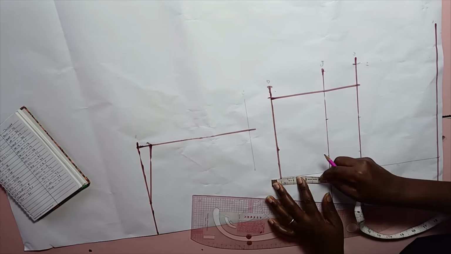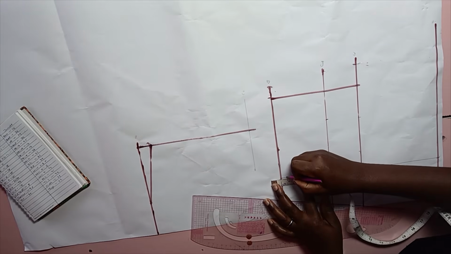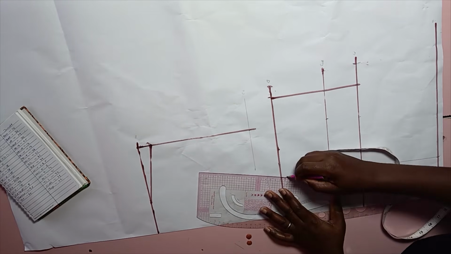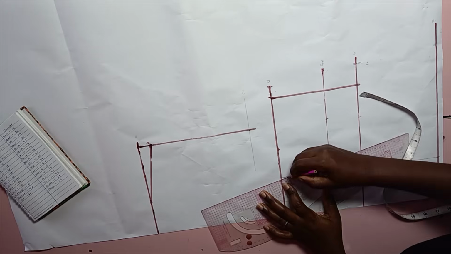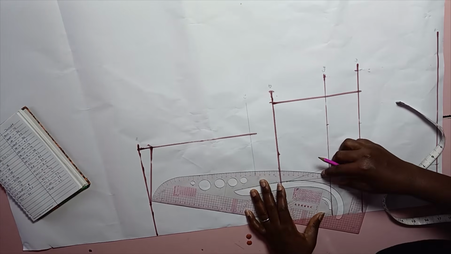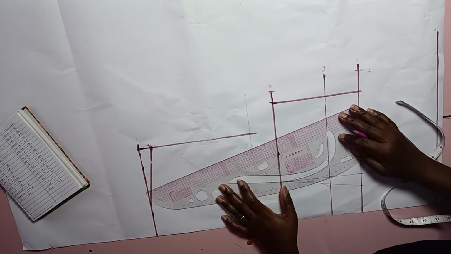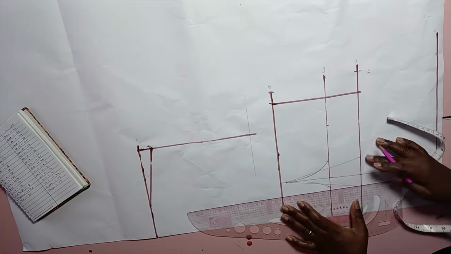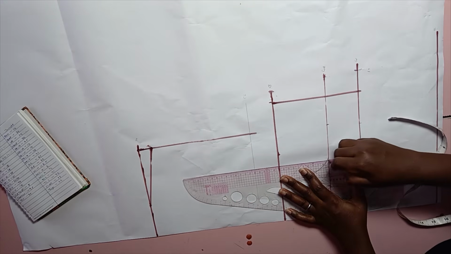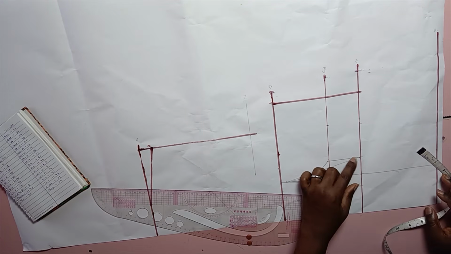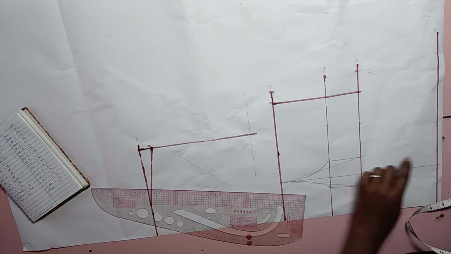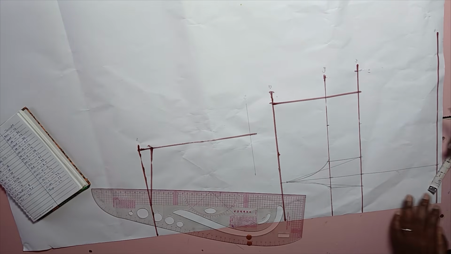So all that will be connected to 1/2 inch before the bust point. So whatever we have here as our dart, which is 2.5, I'm going to extend it to the hem line.